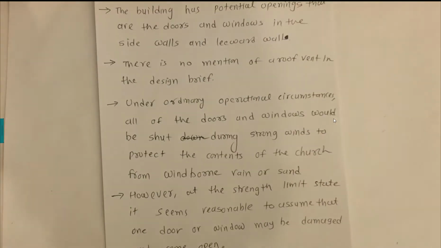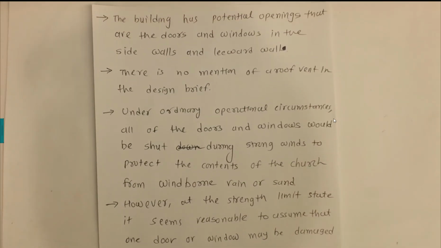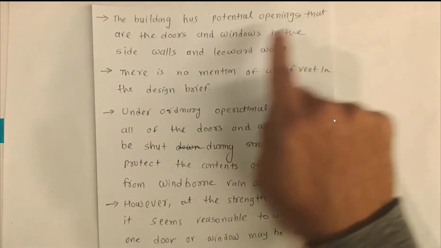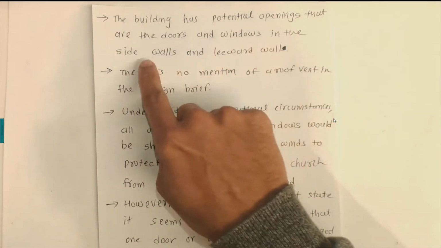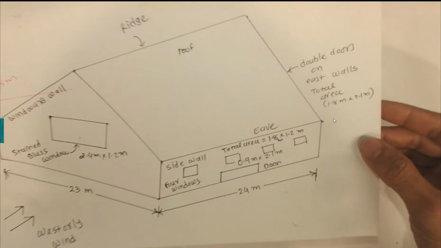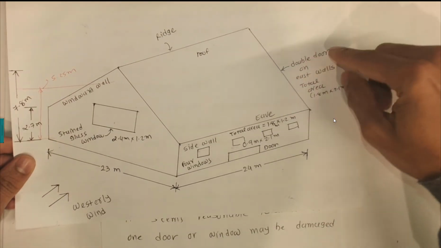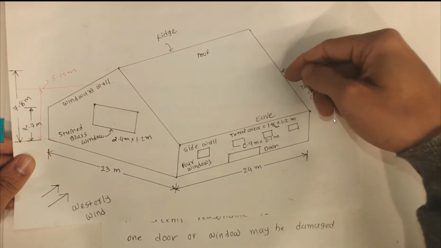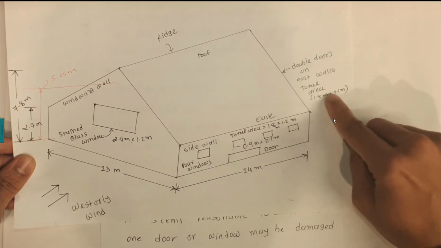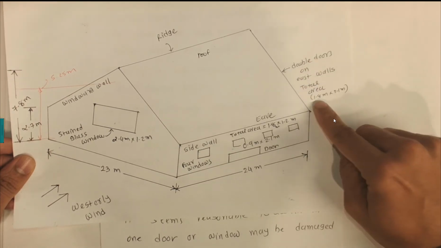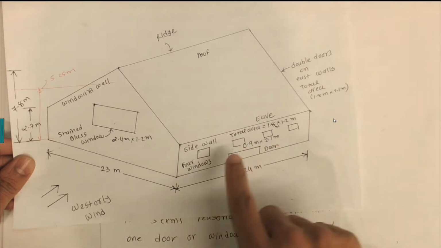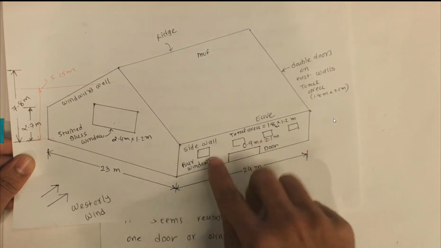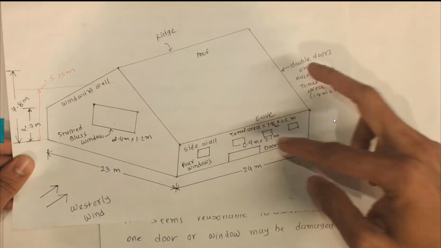Now the second case: the building has potential openings that are the doors and windows in the side walls and leeward walls. We can see that we have doors on the east wall, so that is the leeward wall. There are double doors with a total area of 1 point. So we can have this opening, or we can have this side. We can assume one of these is open.